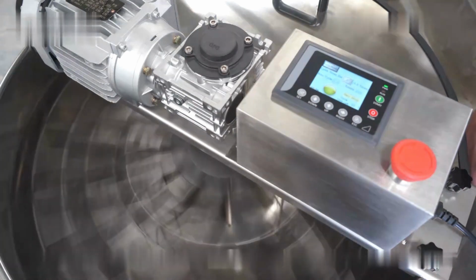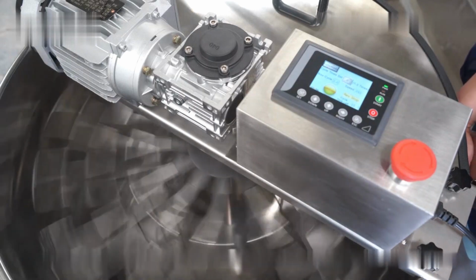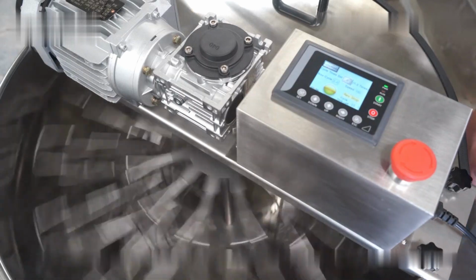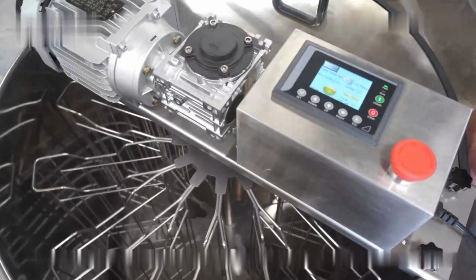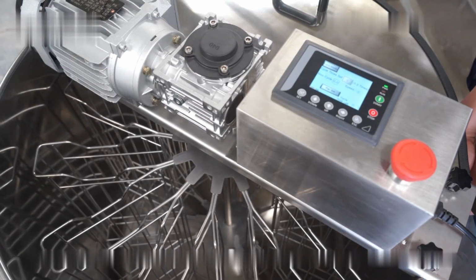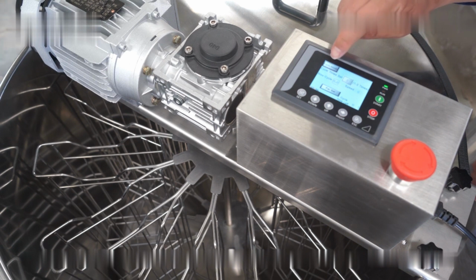Deceleration starts at the end of reverse rotation. This is the process of the whole cycle mode.